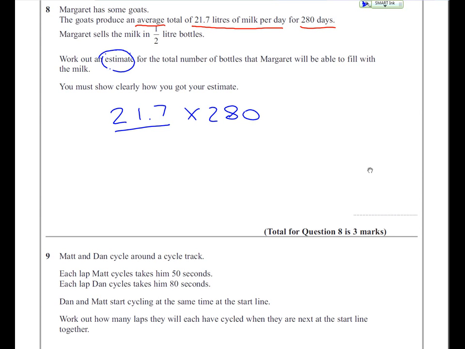Okay, well first of all we need to know how much she's going to be selling. So we need to do 21.7 times 280, and you think, wait a minute, it's a non-calculator exam. Then you think, well, it's just an estimate. Sometimes in life you don't need an exact value. So we can estimate 21.7 to one significant figure as 20 to make the calculation easier. You could also calculate this to 300, but we'll just stay safe at 280, I think.